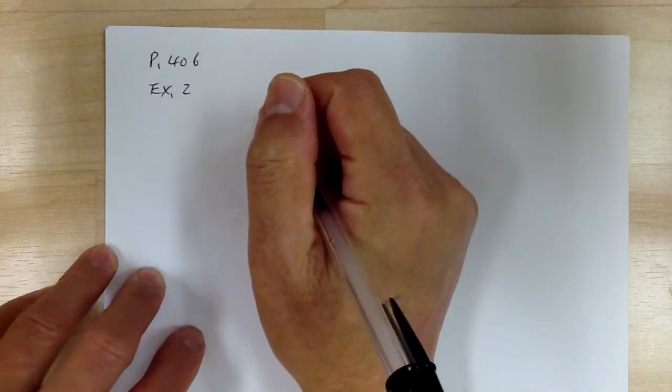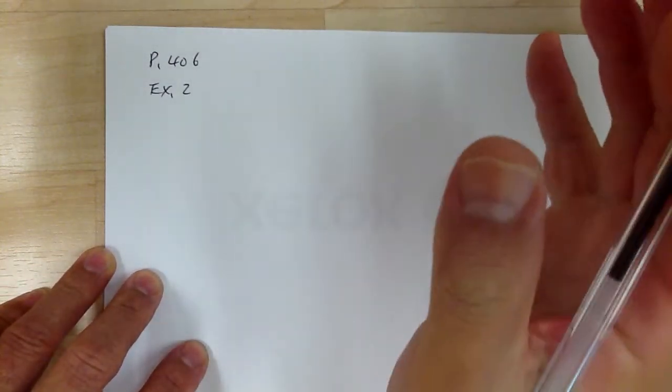Example 2, it says identify the conic. Conic means, what I mean by conic is this.